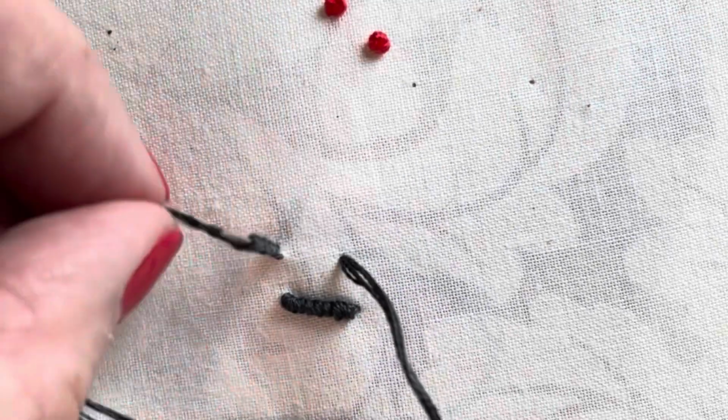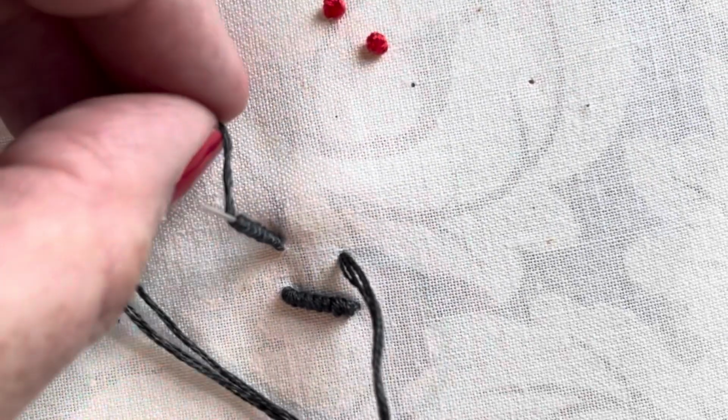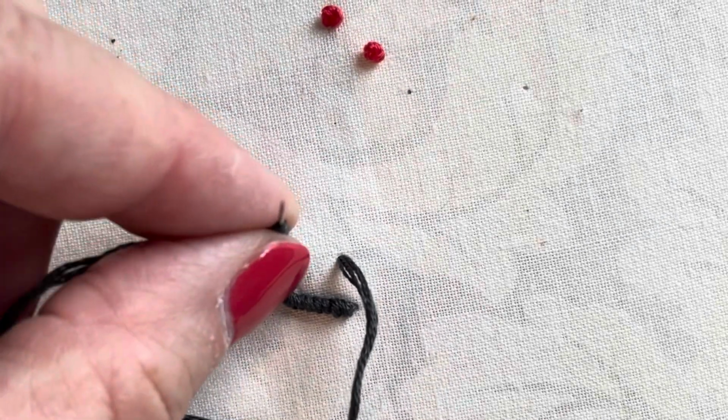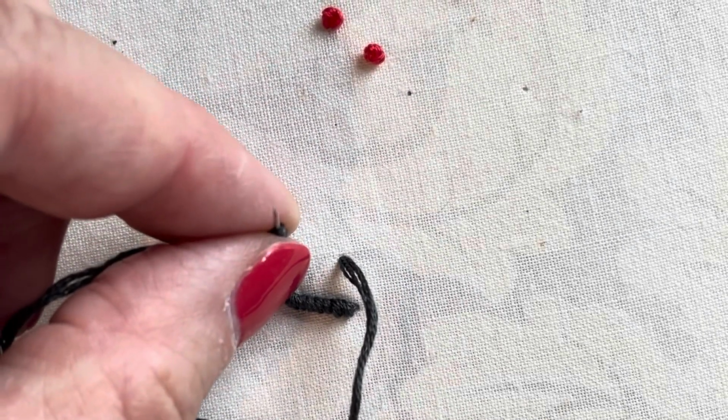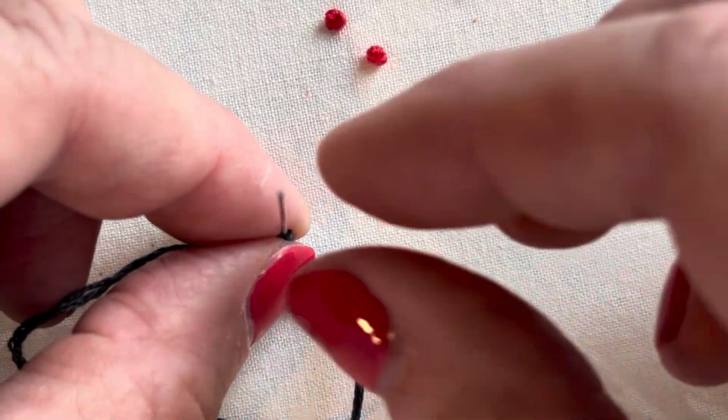I'm wrapping it not tightly, but I want each wrap to be next to the wraps below it. So I'm kind of pushing down. That looks like it might already be too long. This is the part I find a little tricky. So I'm gently squeezing my wrapping, just gently because I need my needle to move through it. This is why you want a needle with a small eye.